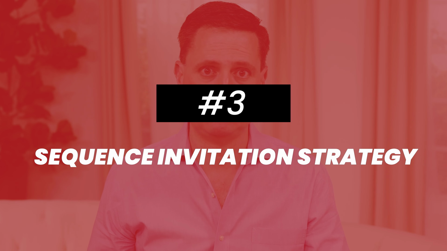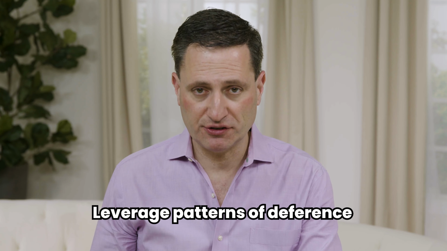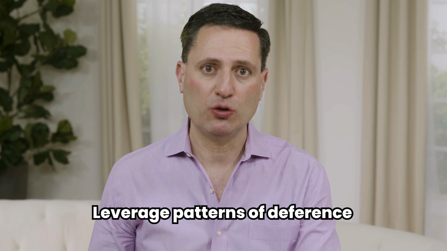Third, when forming a coalition, once you've identified who you want in the coalition and ensured that the relationship between those parties will hold, you need to sequence your invitation strategy. And this is when you want to engage patterns of deference in deciding who to approach first. Okay, this sounds really fancy. It actually isn't all that fancy at all.